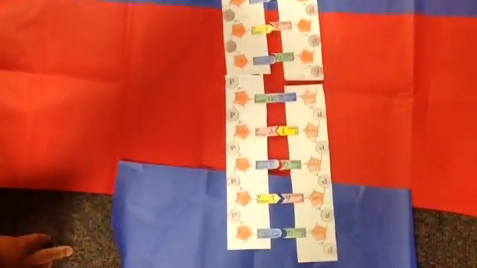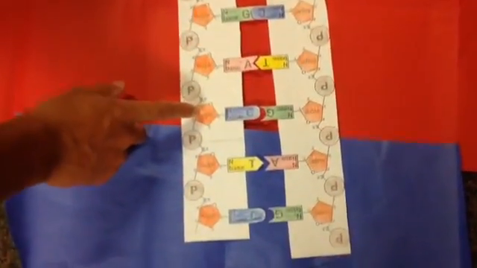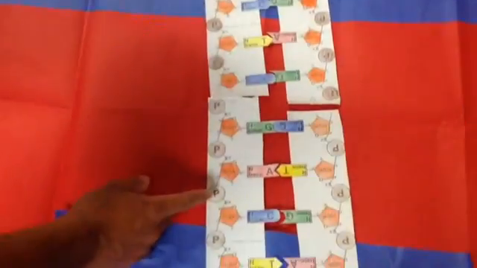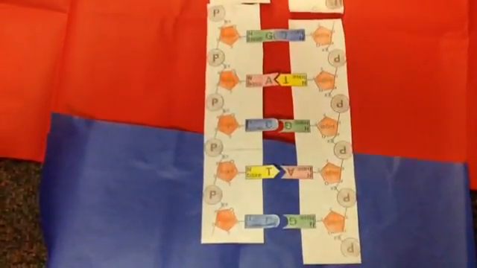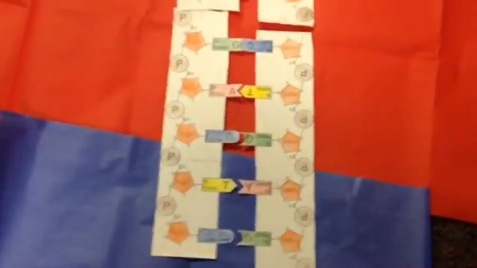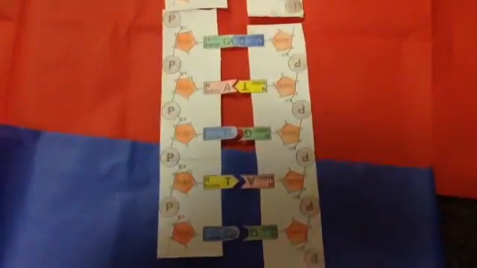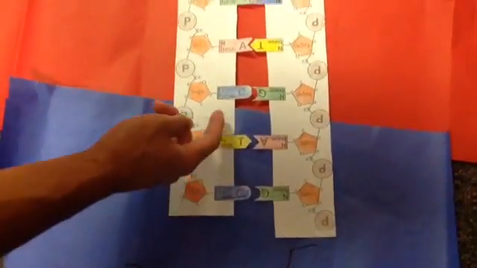DNA is made up of multiple components: the phosphate group, the pentose sugar, as well as the various nitrogenous bases running down the middle. First off, sugar is attached to phosphate through phosphodiester bonds, and the nitrogenous bases are attached through hydrogen bonds. There are multiple types of nitrogenous bases: adenine, thymine, cytosine, and guanine.